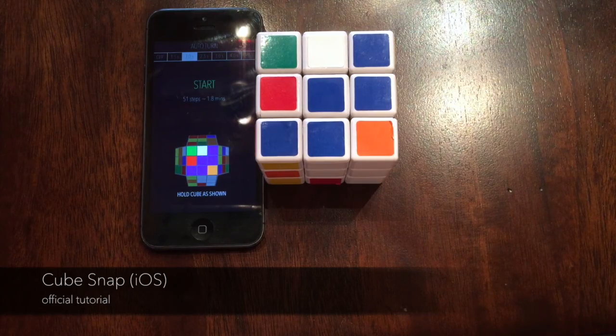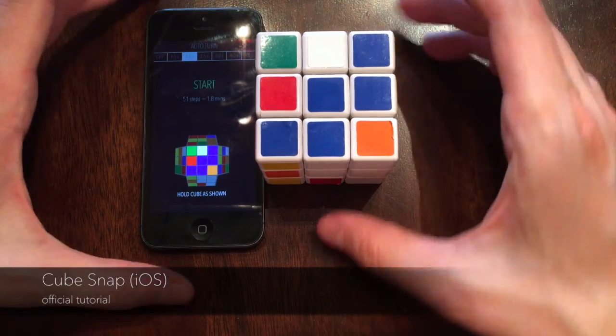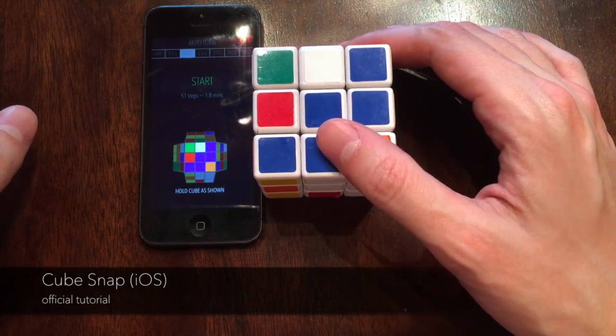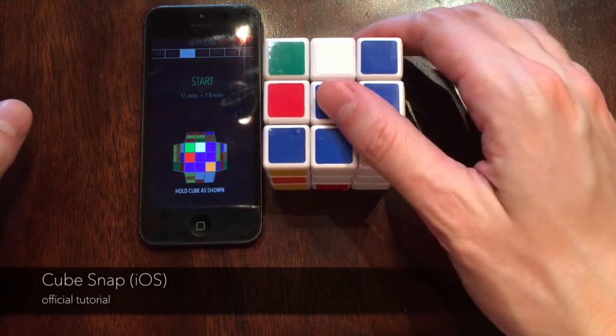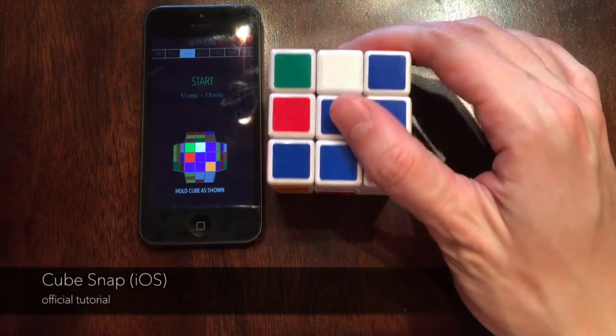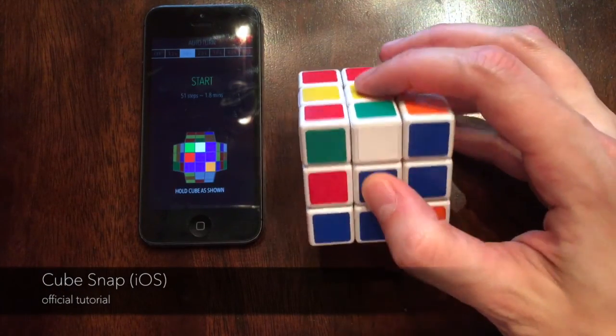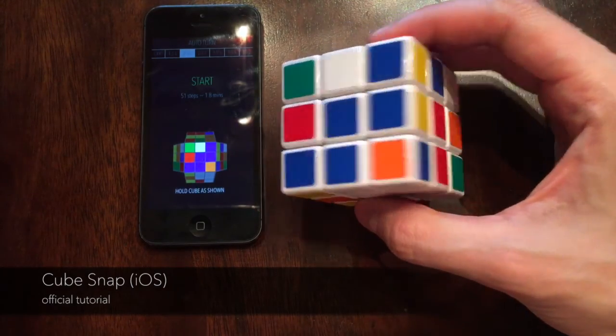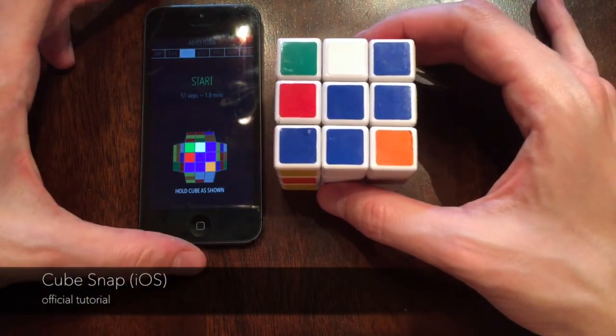Okay, so let's check out this main solving screen here. So what does it tell you? It says to hold the cube as shown below. Now, as you can see, that means have the blue side facing you and the yellow side facing up. You can see that the model of the cube is correct. So that's a good place to start, right?